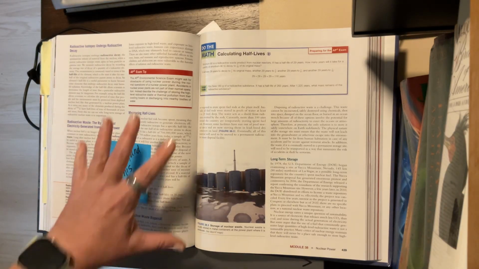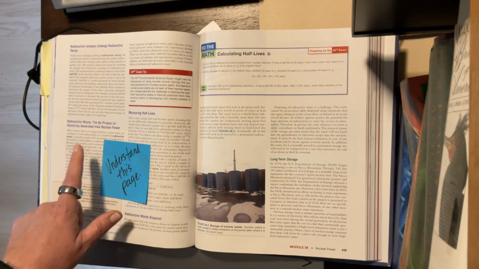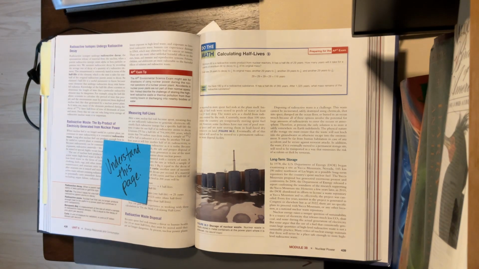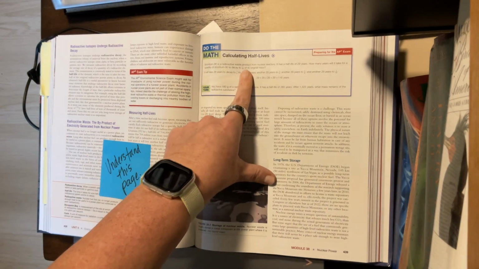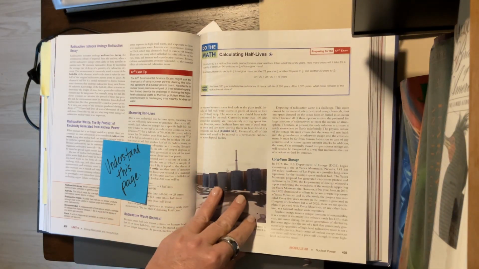Okay, this page is really important. It not only talks about radioactive decay, it talks about the radioactive waste and also measuring half-lives and how half-lives work. That's something that you should be able to do. You should be able to calculate a half-life. So if you don't remember that from chemistry, that would be something really good to go back and do.